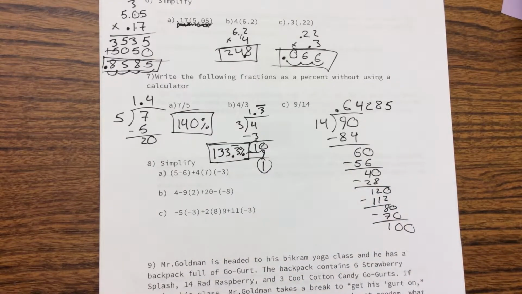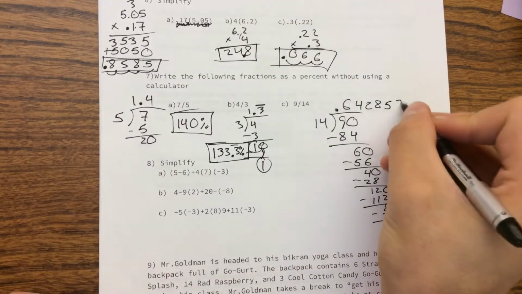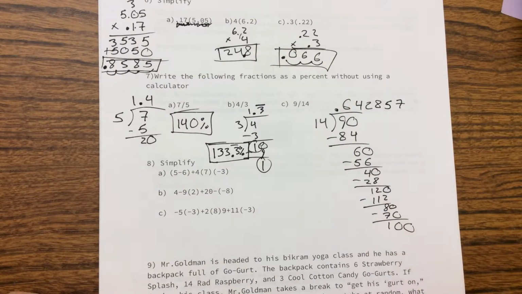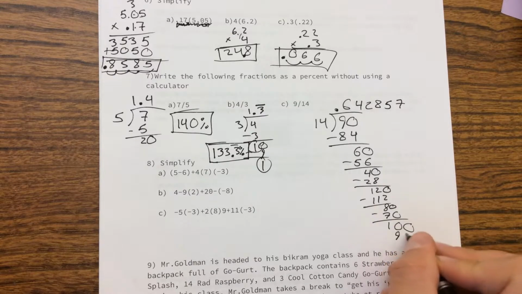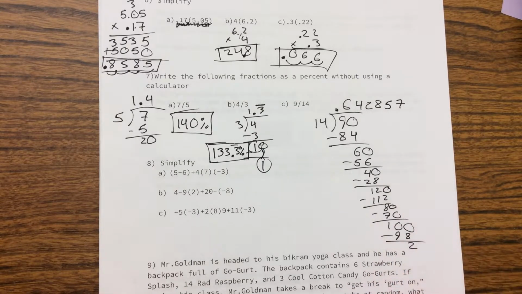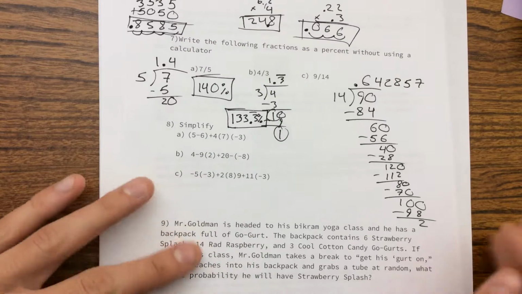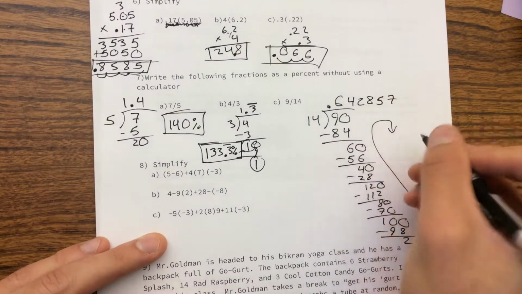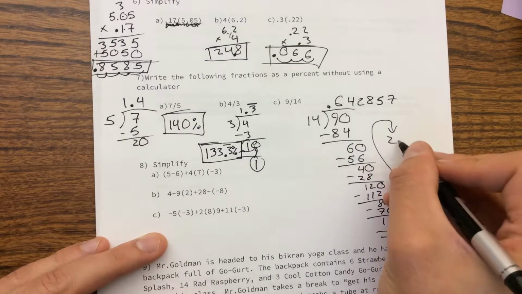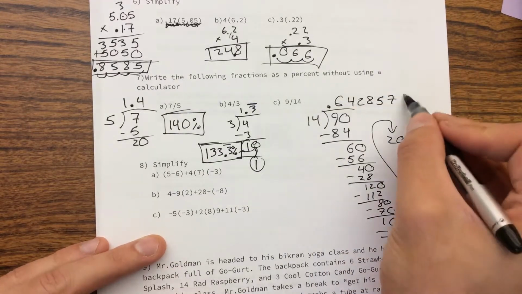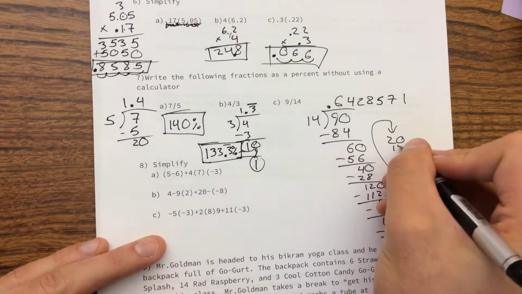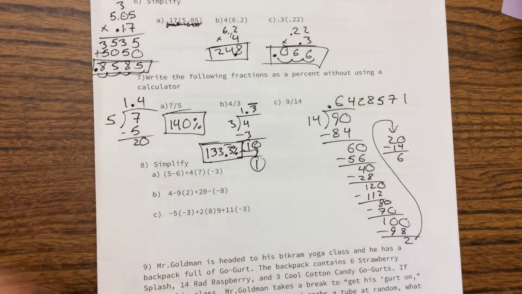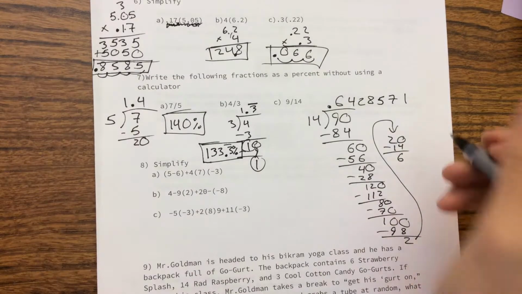14 goes into 100 7 times. 7 times 14 gives me 98. And I have 2 left over. I'm going to bring this up here. So we had 2 left over. I'm going to put a 0. 14 goes into 20 one time. 1 times 14 is 14. Subtract it, and I have 6 left over. And 6 still hasn't come up. Nope, sorry. I keep thinking we're getting there.